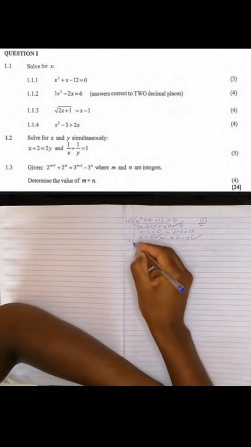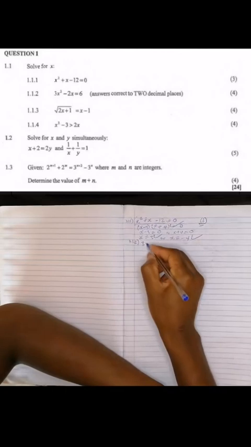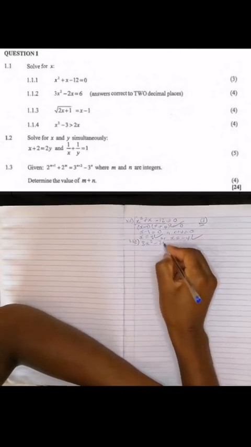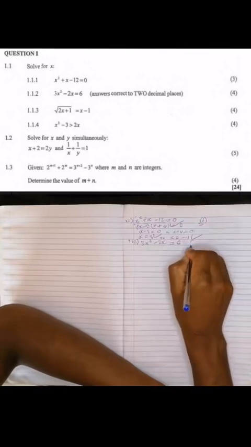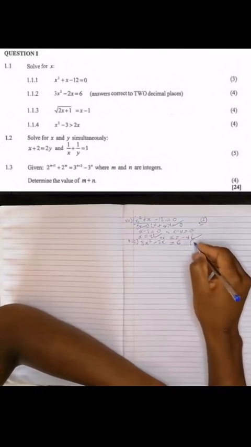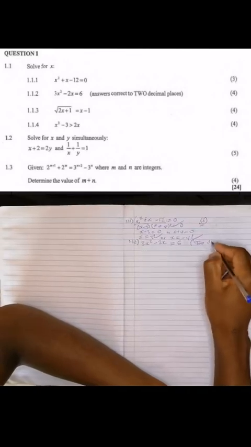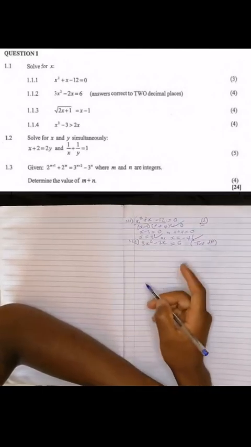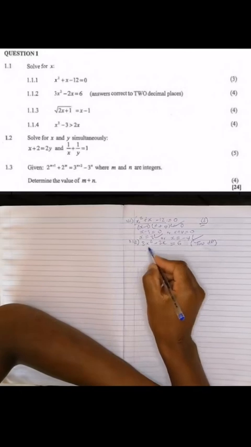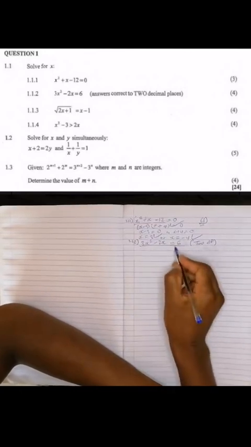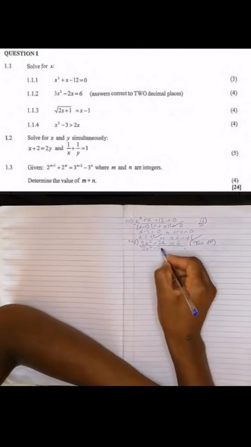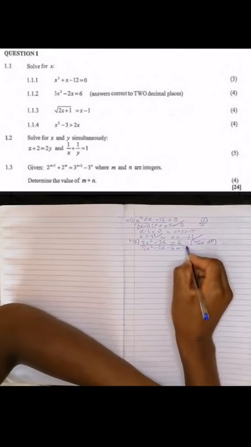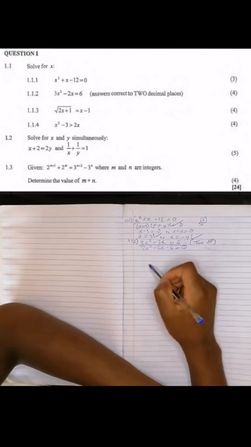And then for the second question, you have 3x squared minus 2x is equal to 6, and then they indicated there to you that it is to 2 decimal places, meaning that you have to use the formula. Now you come back to this equation and then you put it in the correct format. You say 3x squared minus 2x minus 6 is equal to 0, taking 6 to the other side, and when you take it to the other side it's going to be negative.